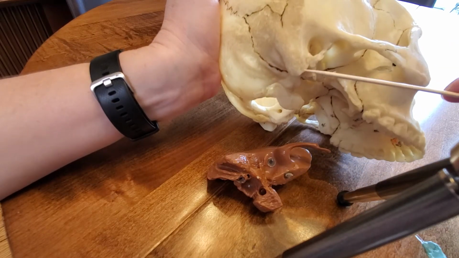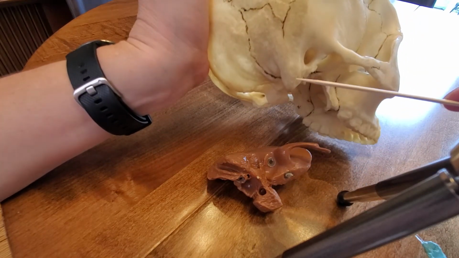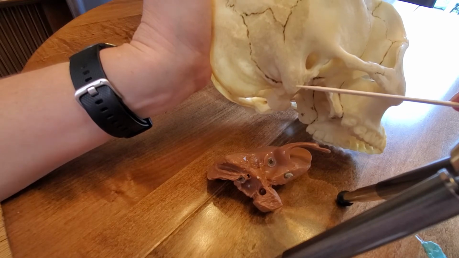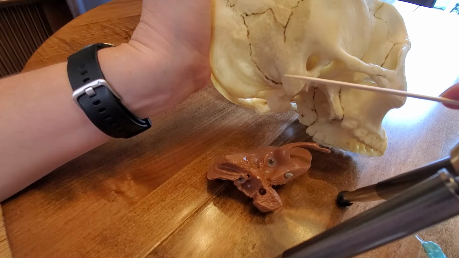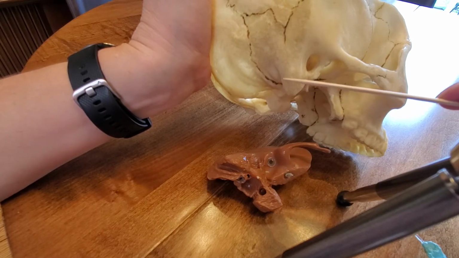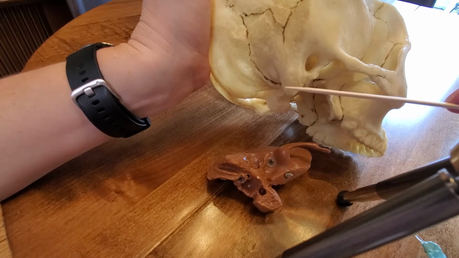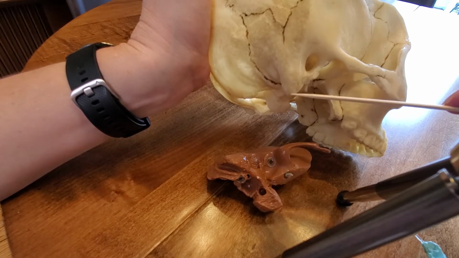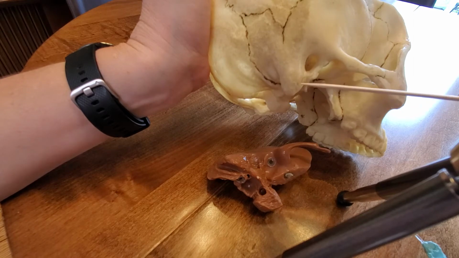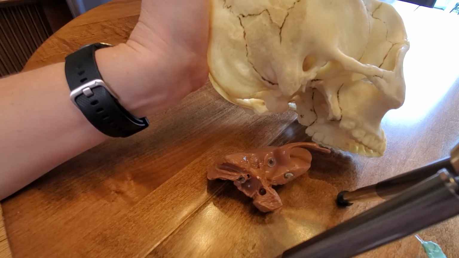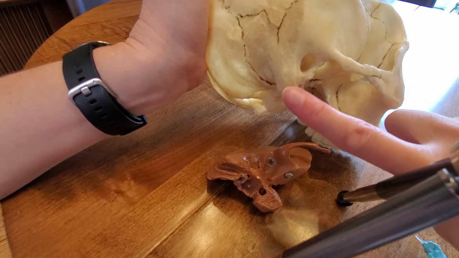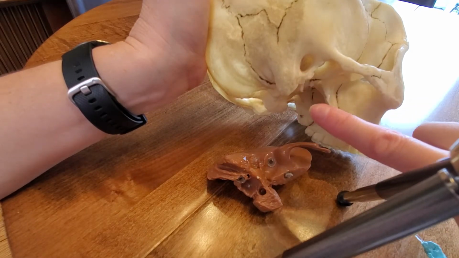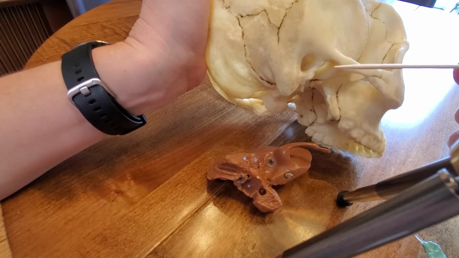And then there are several projections that stick out of the temporal bone. The first is called the mastoid process, and I've got the tip of the stick touching this mastoid process. Mastoid means shaped like a breast. A mastectomy is the removal of breast tissue. So mastoid is this rounded bump, and the mastoid process is just directly behind your earlobe, so you can feel that bony projection of the mastoid process just behind your earlobe, which hangs right about there.